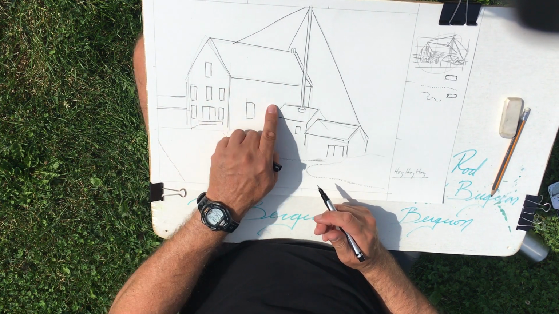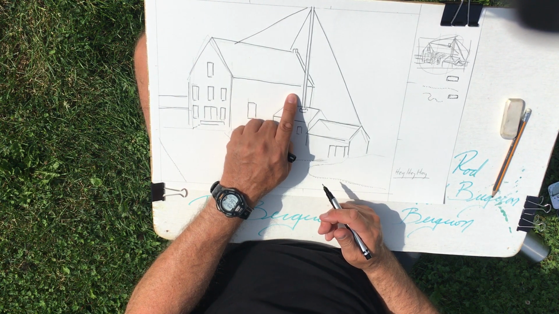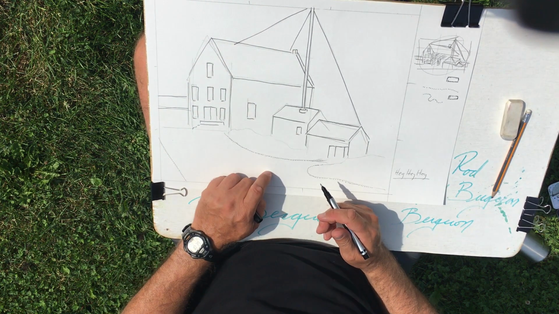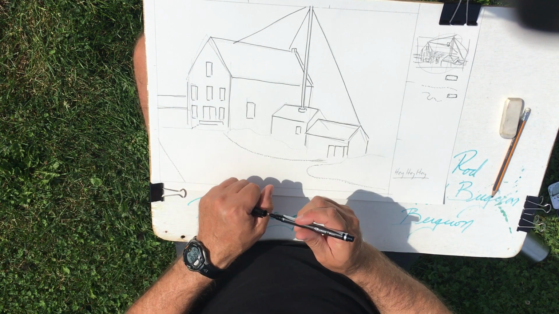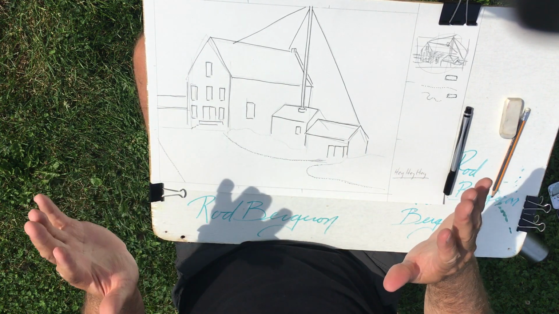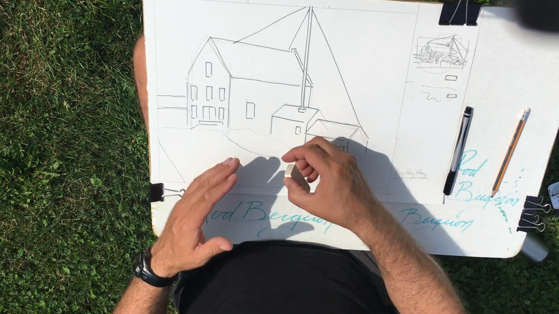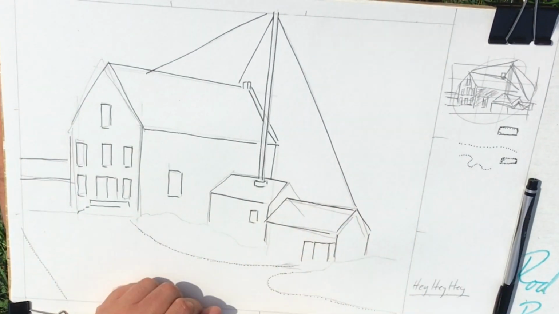And so this is all stone, right? This is all stone. These are all wooden shingles. So the next thing I want to do here is I just really want to take my eraser and erase all this stuff.